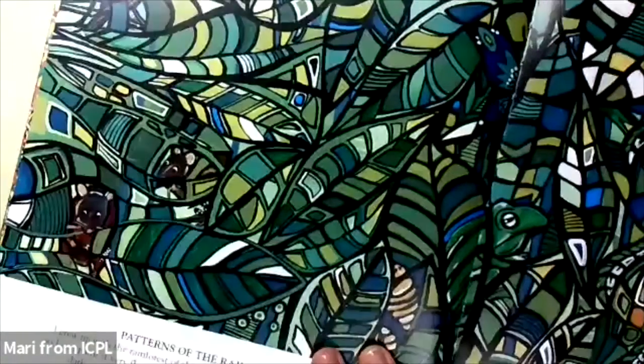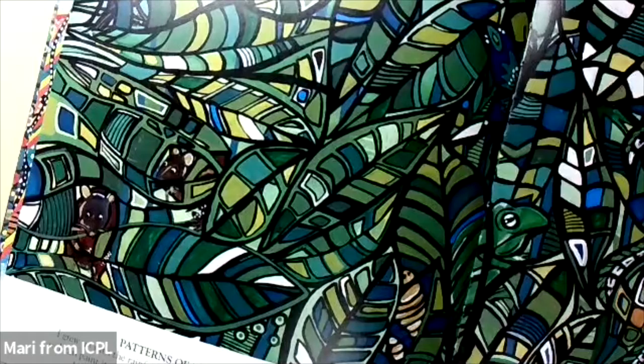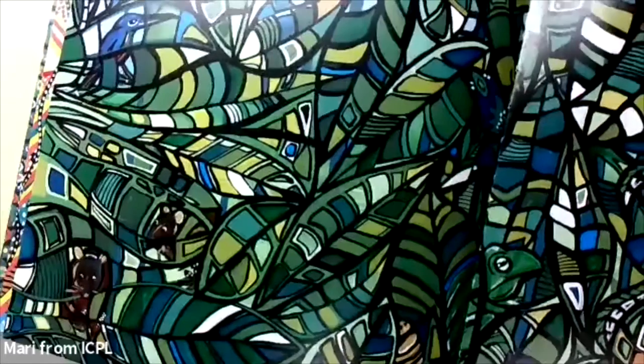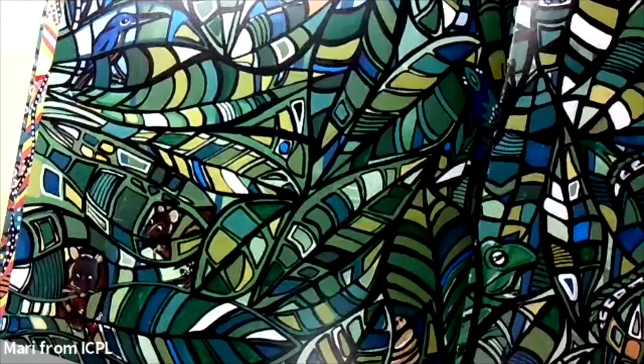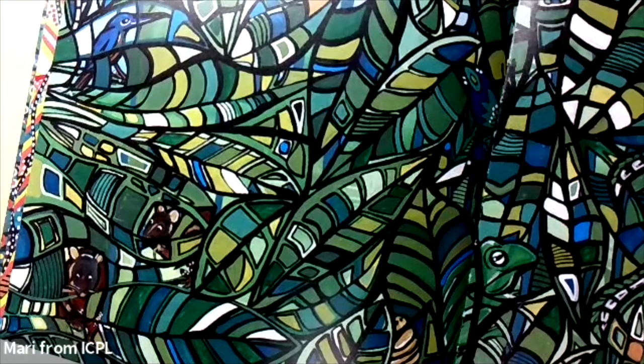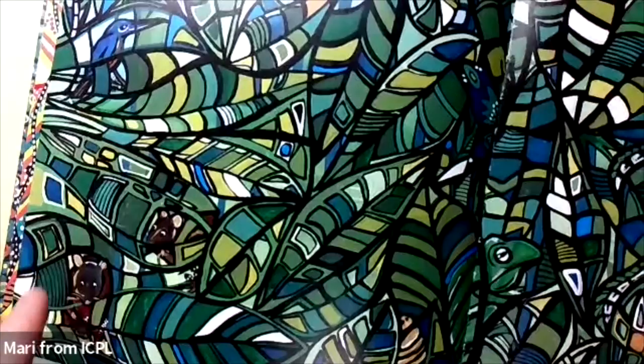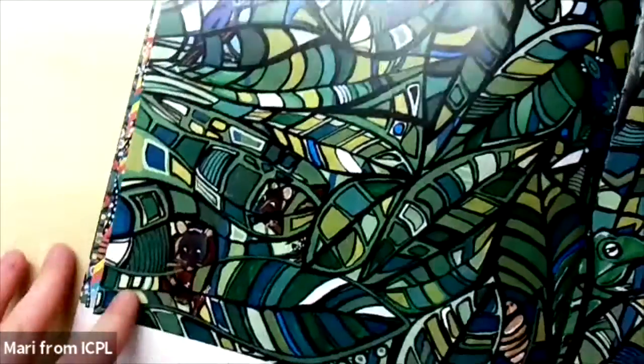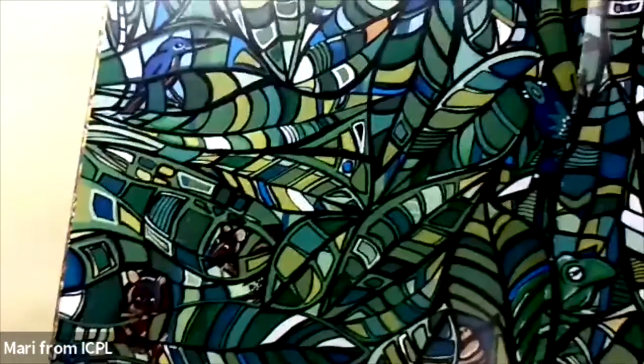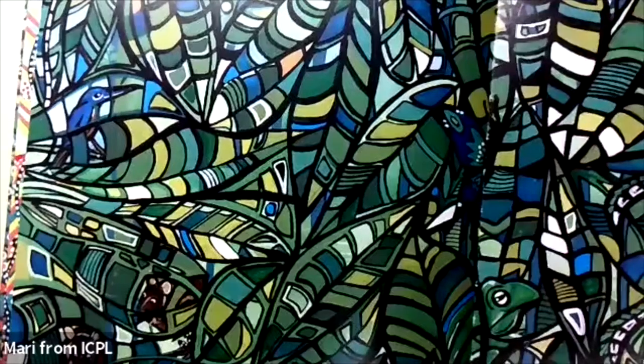So this is patterns of the rainforest. And in this page, there's a bush rat, kingfisher, a witchetty grub, a butterfly, a frog, a snake, a goanna, a cassowary hiding. So this book would be really fun if you were sitting in front of it and you could find the different animals hidden in it. This book is super cool.